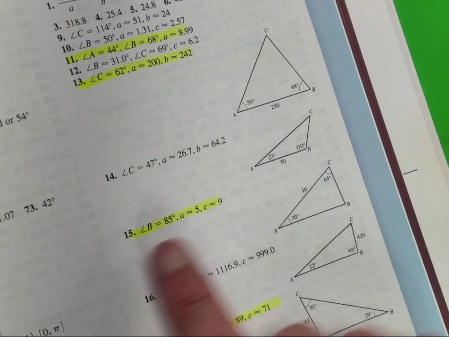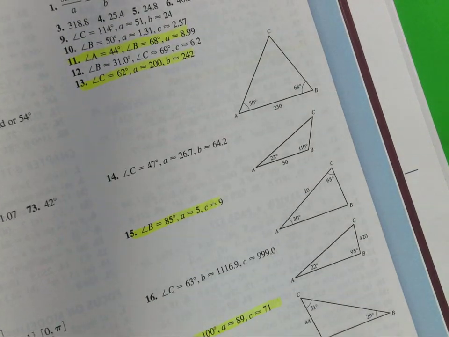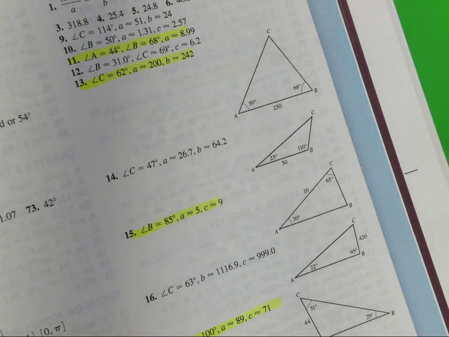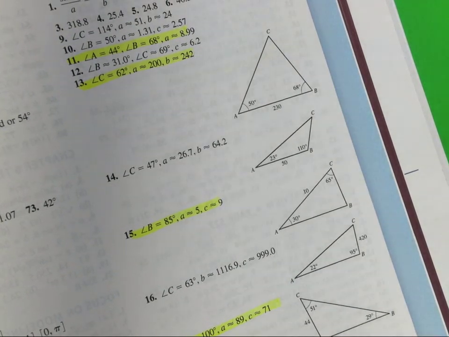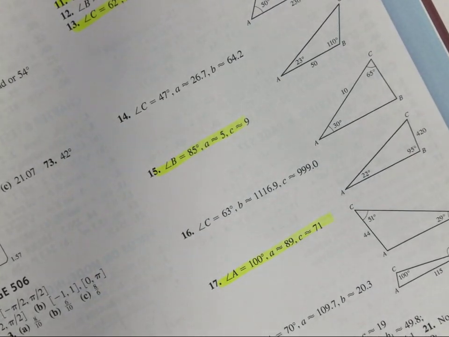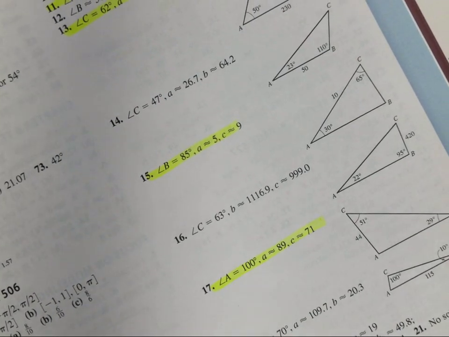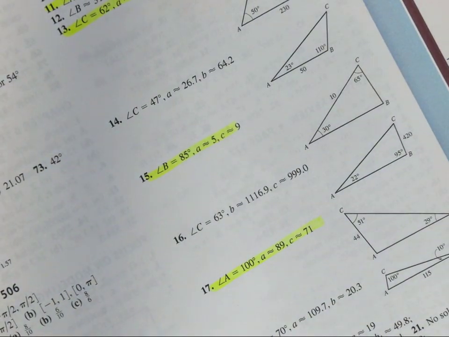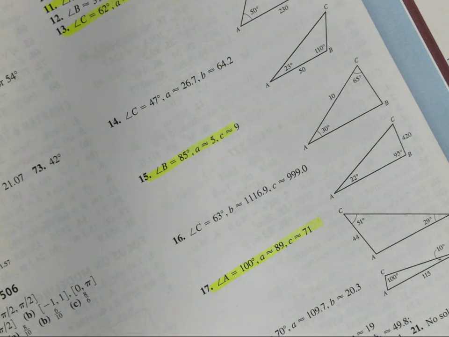Number 15. Angle B is 85. A is approximately 5. C is approximately 9. Like I said, I want you to do it like I did it in class yesterday, rounding to the nearest 10. That's the only thing I don't like about textbook checking your answers, because they might round it differently. And 17, angle A is 100, A is approximately 89, and C is approximately 71. Y'all agree with that? Do I need to work any of those?